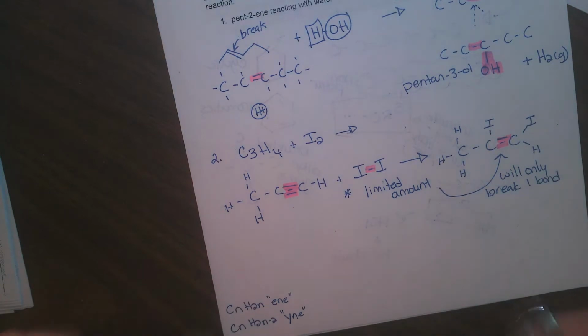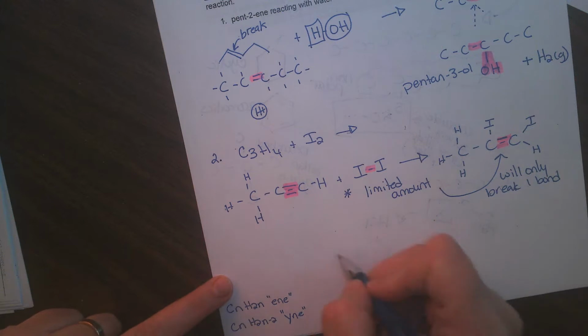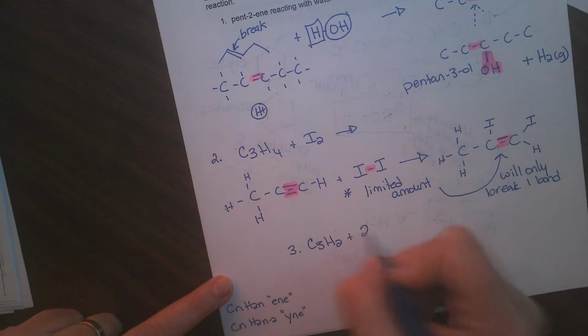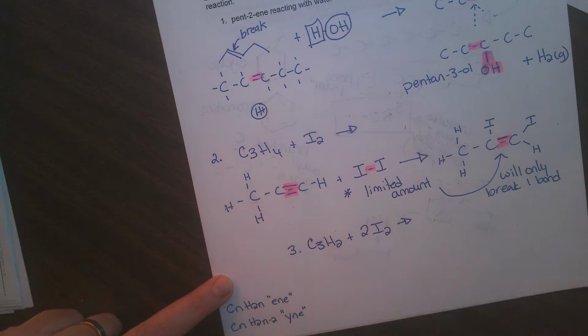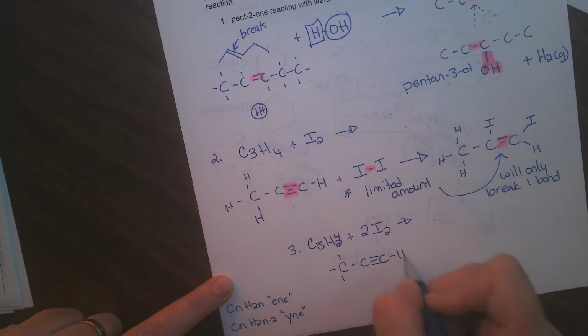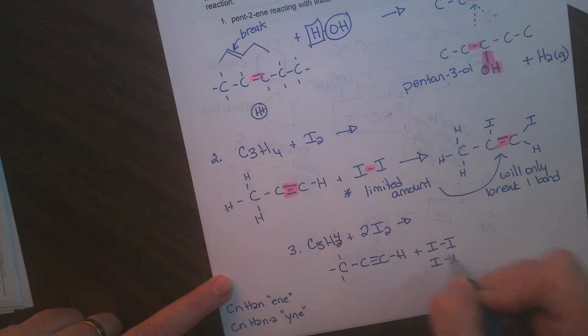Okay? If I was to look at this equation again, what would I get? Well, oh, not H2, H4, sorry. Right?